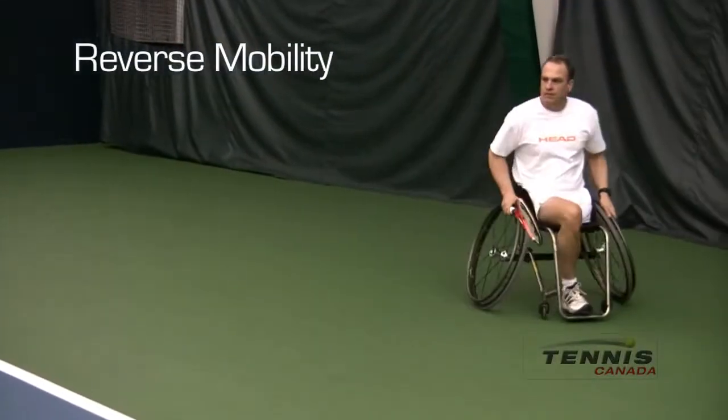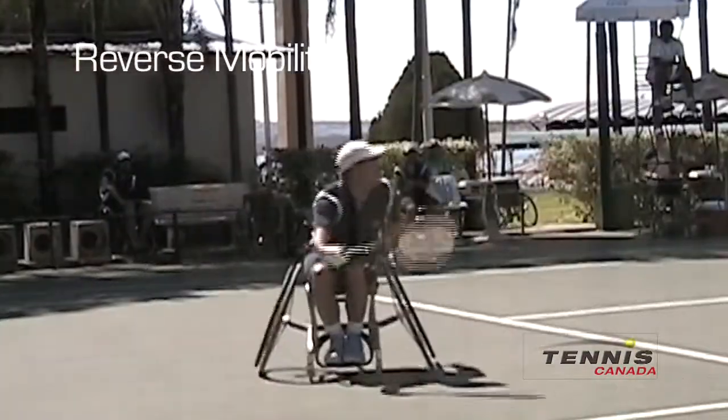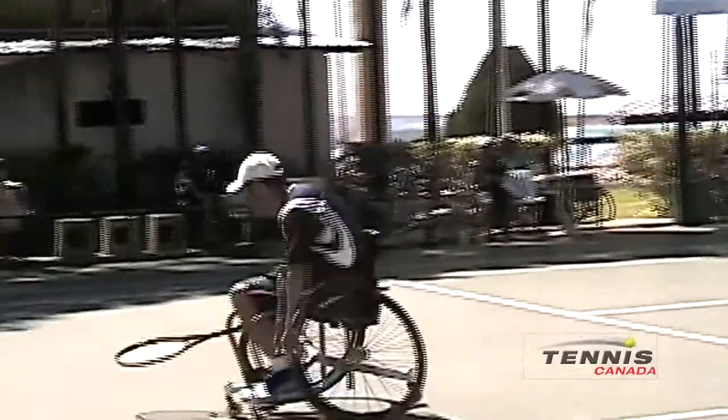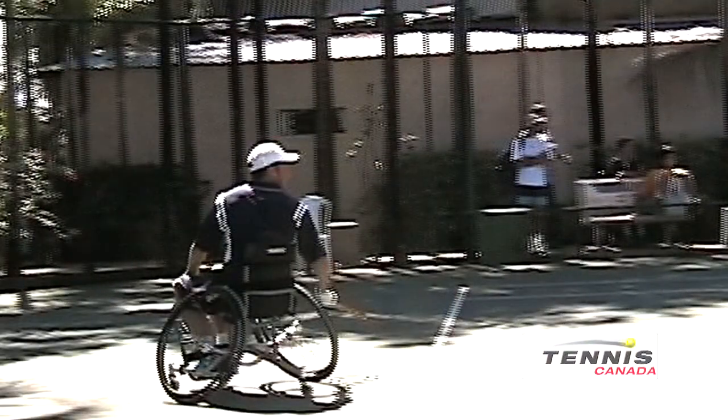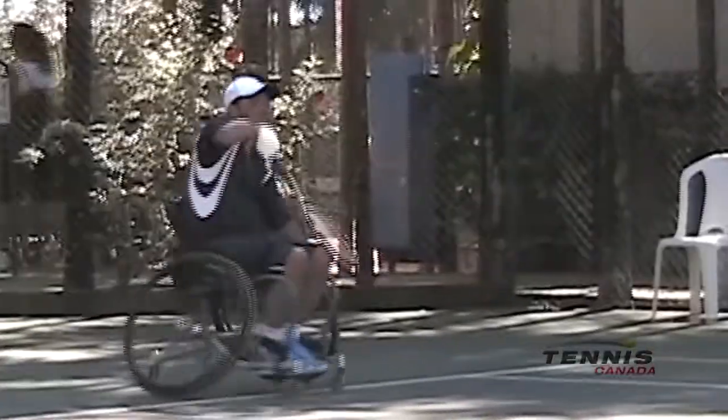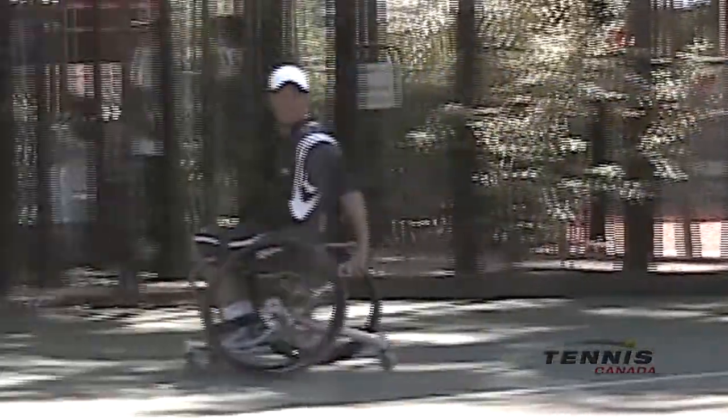Whereas a stand-up player will never turn their back on an opponent, for a wheelchair player, it is preferred. When recovering with reverse mobility, the player should keep their eyes on the opponent. The recovery after the hit is critical to keep up circular mobility.